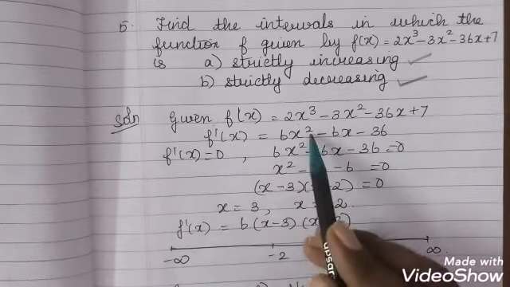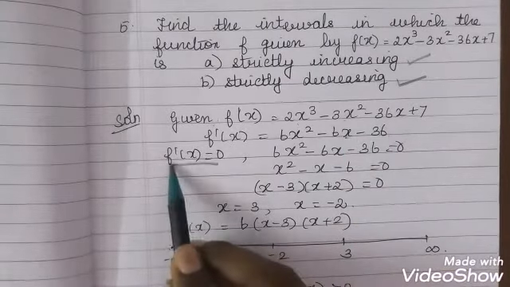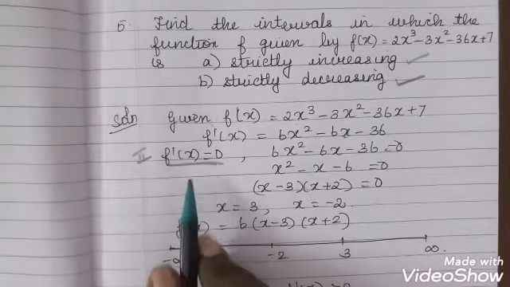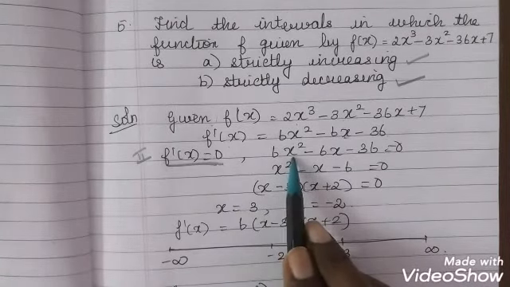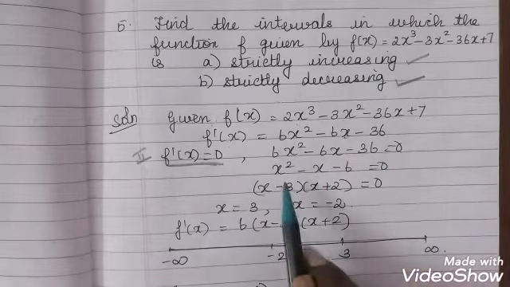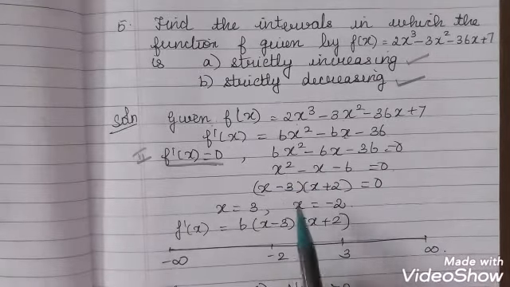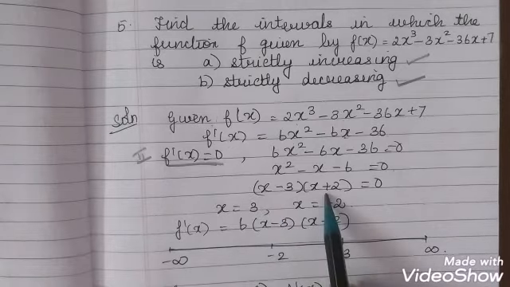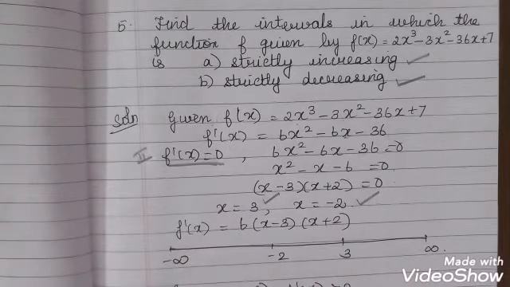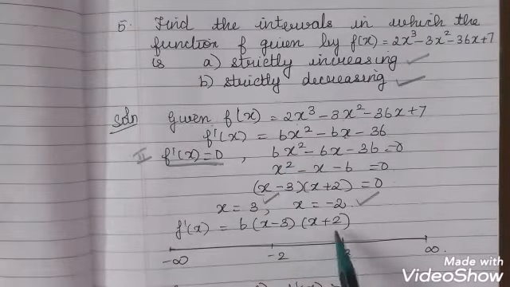So your f dash of x is equal to 6x squared minus 6x minus 36. Now to find the critical points, what's the second step? Equate it to 0. F dash of x is equal to 0. So when I equate it to 0, what will I get here? Your 6x squared minus 6x minus 36 is equal to 0. When I divide it, you will get x squared minus x minus 6 is equal to 0. In other words, you can write it as x minus 3 into x plus 2 is equal to 0 when you factorize this. So you will get x is equal to 3 and x is equal to minus 2. I'll write my f dash of x as 6 into x minus 3 into x plus 2.